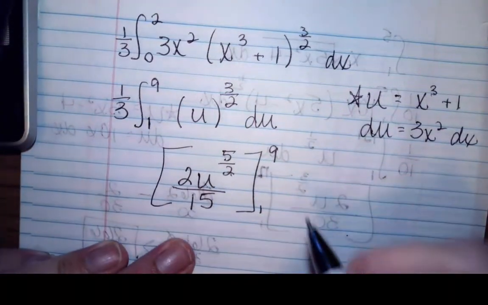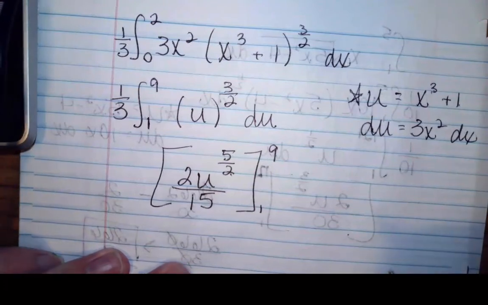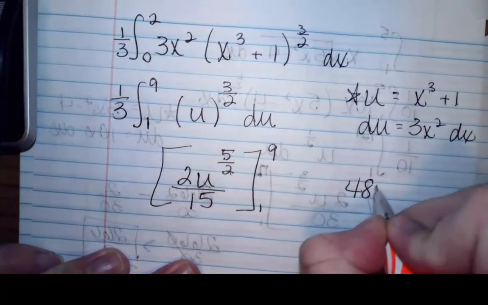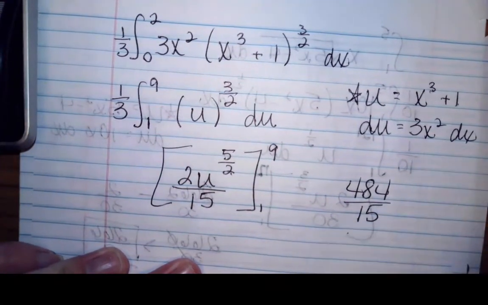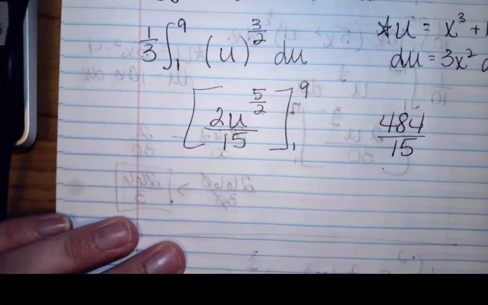So I get 243 times 2. This is the exact same problem. Hang on. It is the exact same problem. Whatever. All right, so I end up with 484 over 15. Sometimes the randomization of this thing does not exactly work. All right, so when you evaluate this, you'll get 44 over 15.